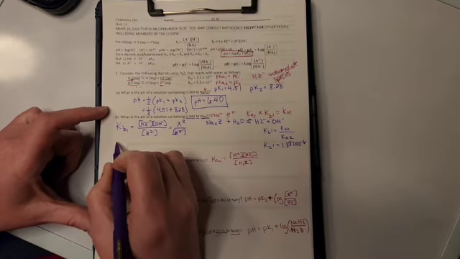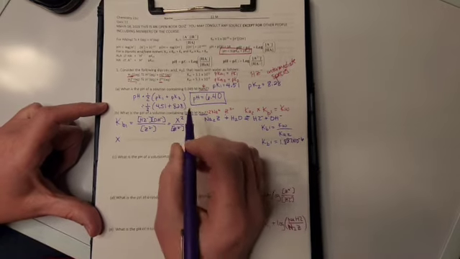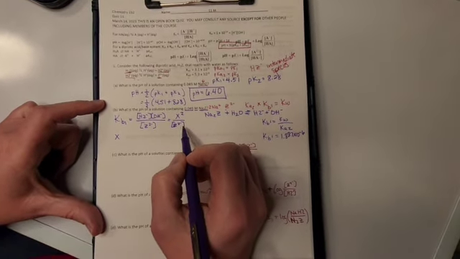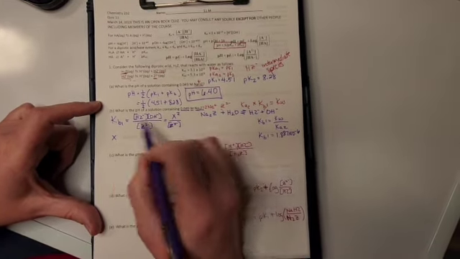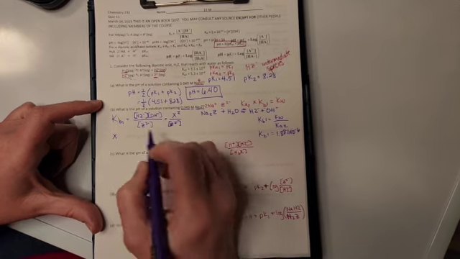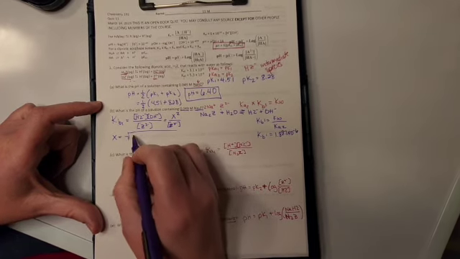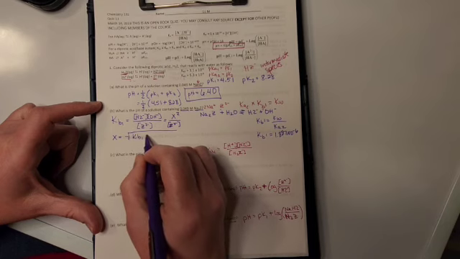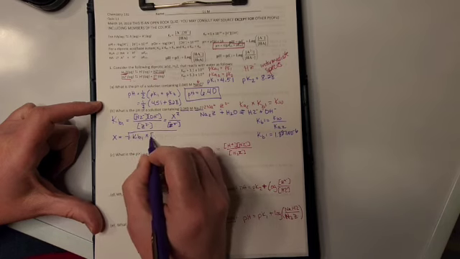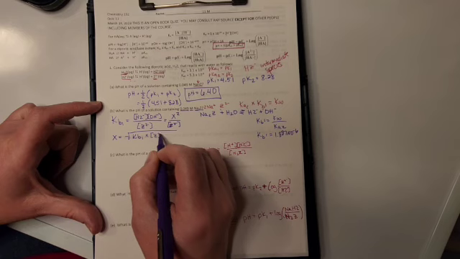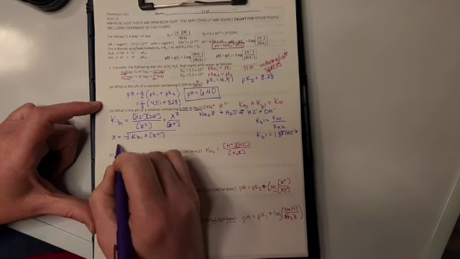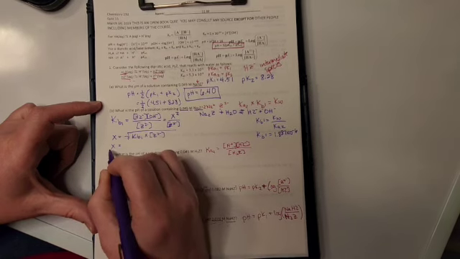And then if we solve that for x, we've got to multiply both sides by the Z2 minus and then square root it. So our x is going to equal the square root of Kb1 times the concentration of our Z2 minus. Now we're going to sub in some values.